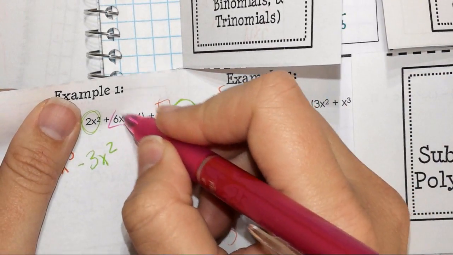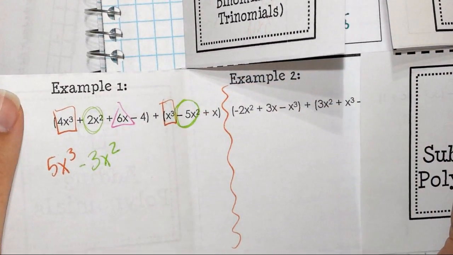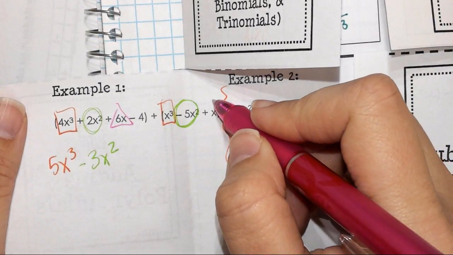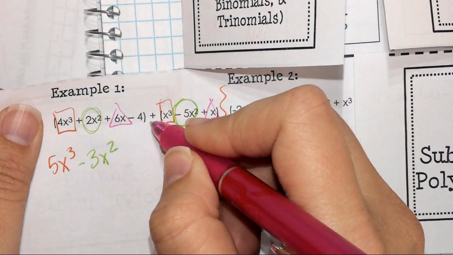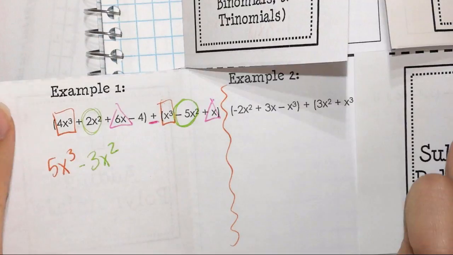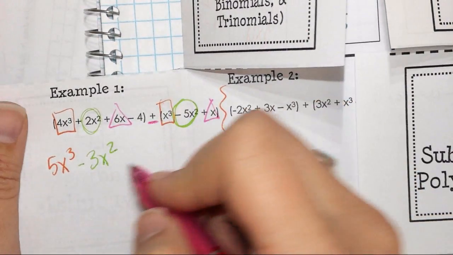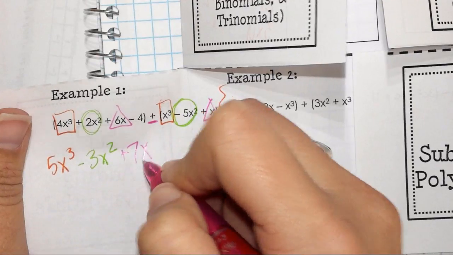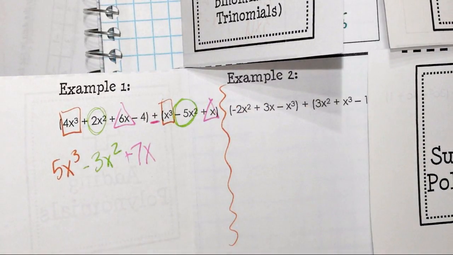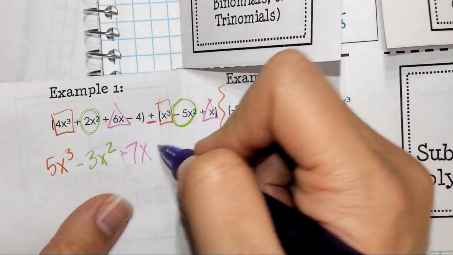Alright, next. Do we have anything to combine with 6x? X. Now, the reason we're saying plus is because this sign in the middle tells us to add. So what is 6x plus x? 7x. And is there anything to combine with that negative 4? Nope, so we just bring it down.